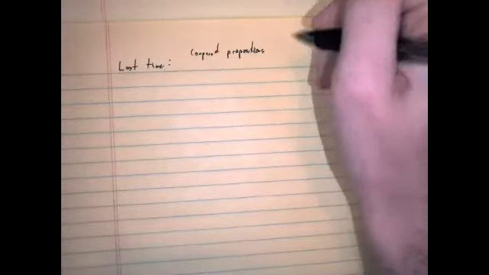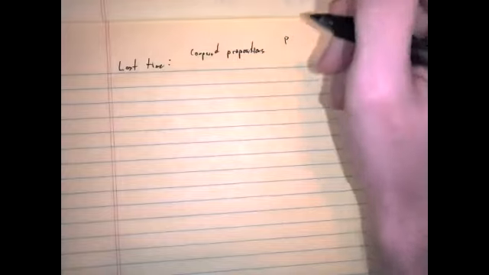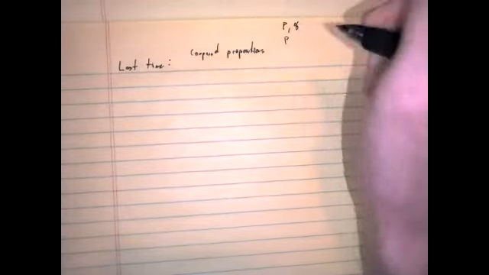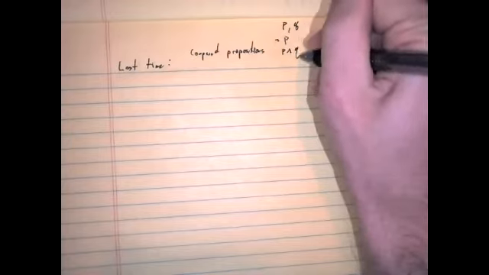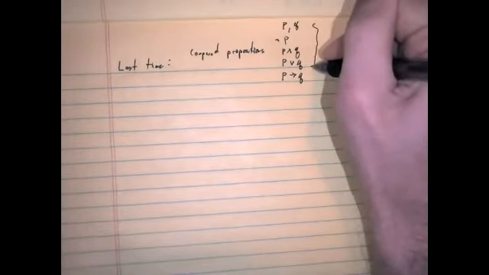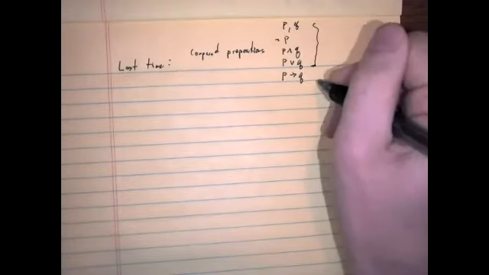Our current list, if I'm not wrong: if we start with P and Q as propositions, we have not P, P and Q, P or Q, and P implies Q. These ones, I think, mostly people are fine on. P implies Q is a little more challenging. We started discussing this last time, and we'll go further today.